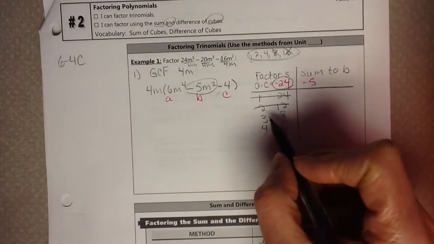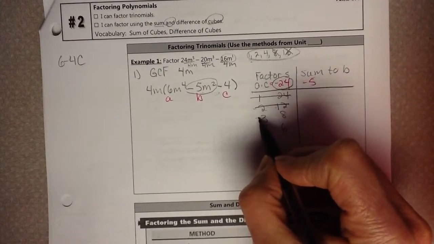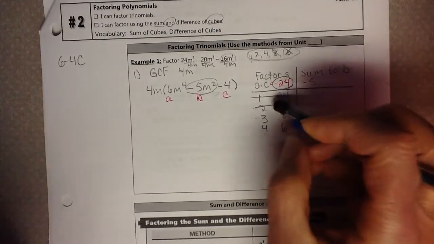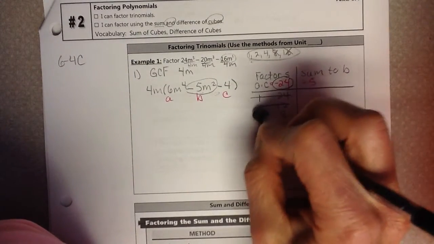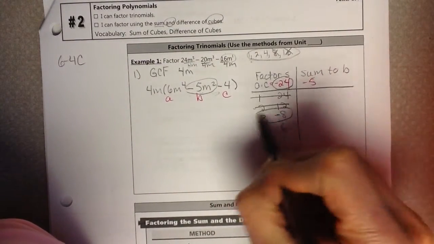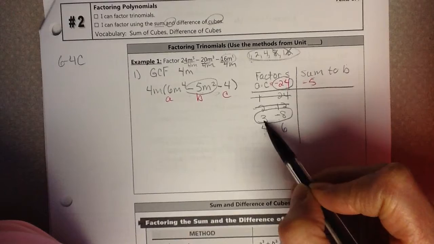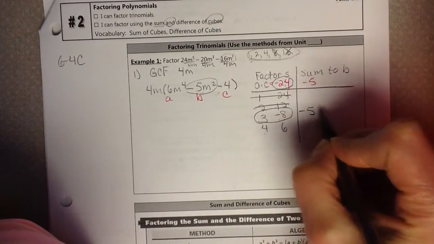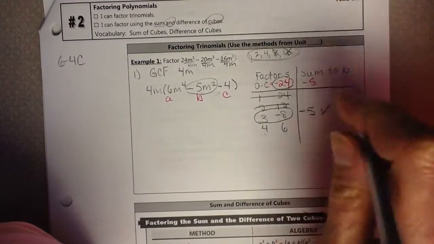If I made the 3 negative, and I multiplied, I'd get negative 24, but I would only get positive 5. And I want a negative 5. So I'm going to switch my signs here. Checking again, with this factor pair, I get negative 24 when I multiply, and when I add, I'll get negative 5. So that's the factor pair that I want to use.